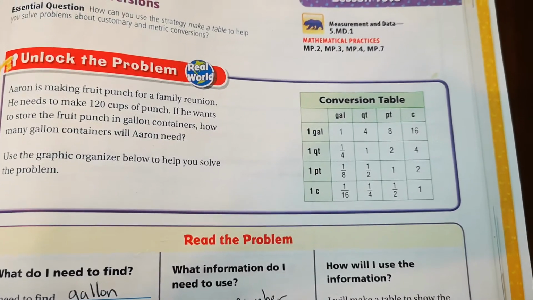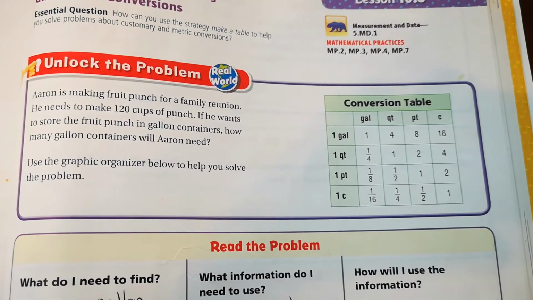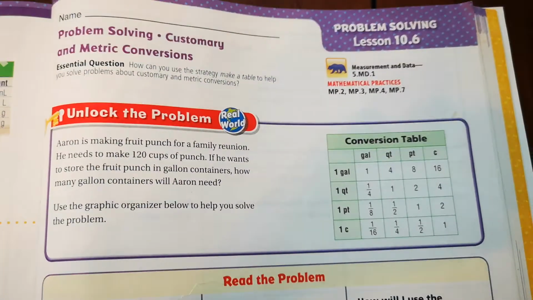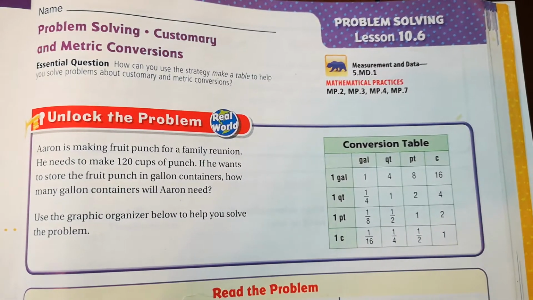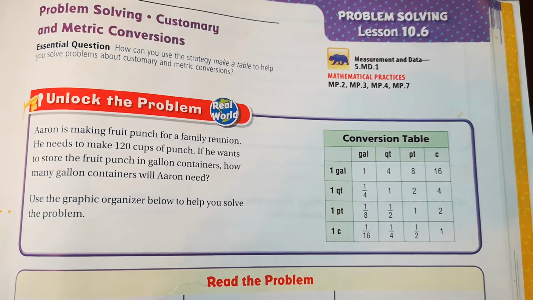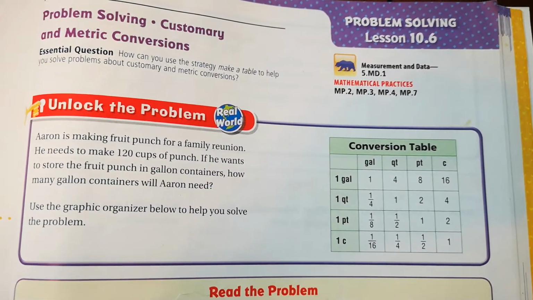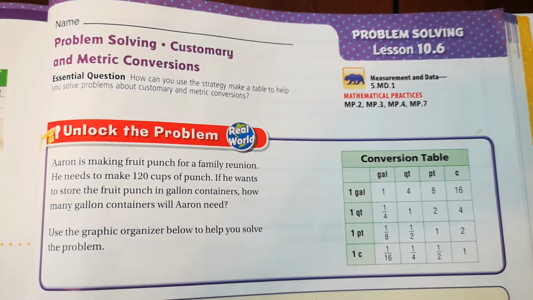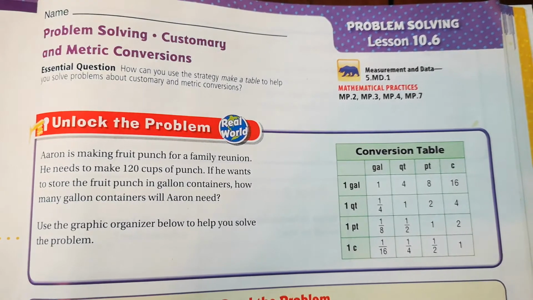So we're looking at cups, gallons, things that we would use in the kitchen, and we're going to get to do a lot of fun math, using all the math skills that we've been learning this year. So this is going to be a fun one.